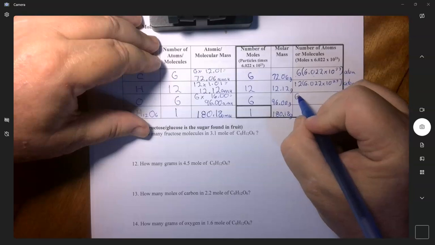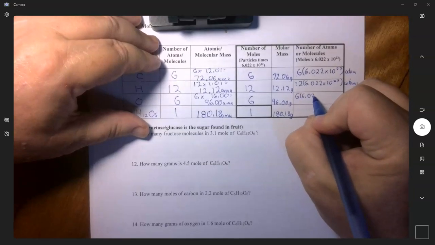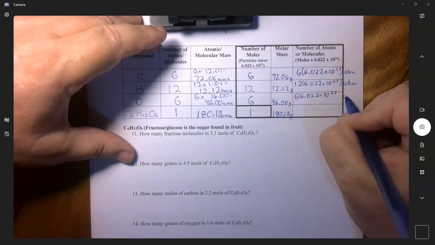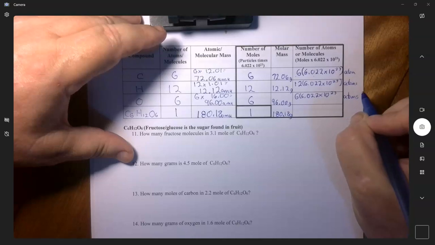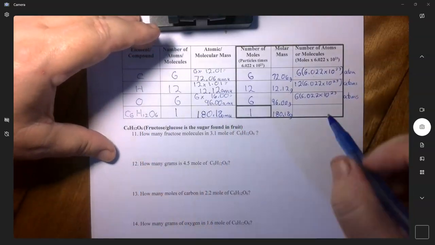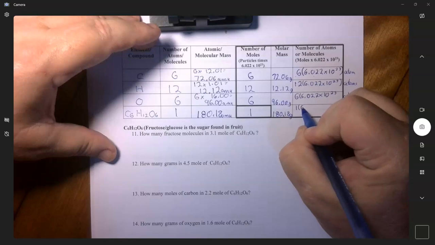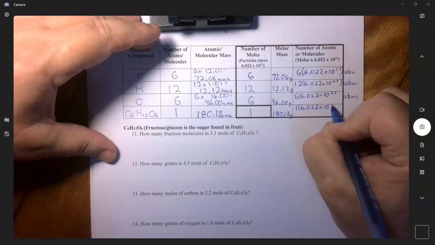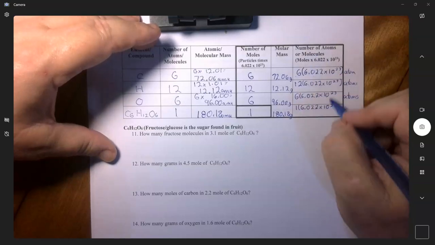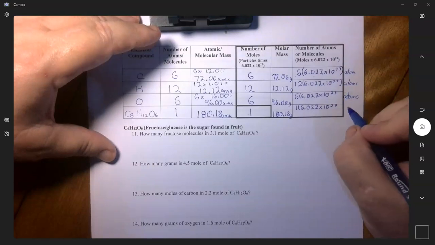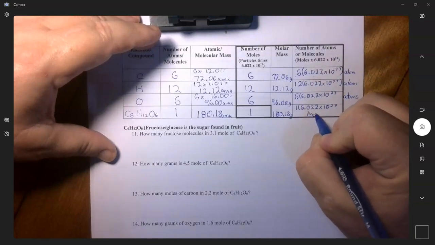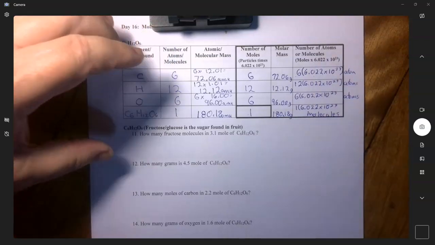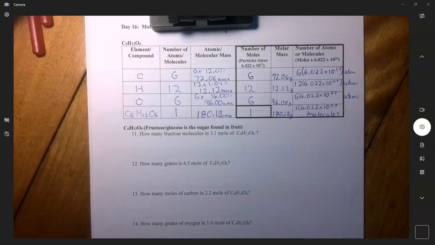And here it's 6 times 6.022 again for oxygen. Okay, and then for the entire glucose molecule, you have 1 times 6.022. And again, you don't have to actually do these. Just for this column, you don't have to do. I want you to do it for everything else. And that's molecules. That's how many molecules of glucose you would end up with. Okay, so that's how you fill out these tables. If you have questions, ask me.